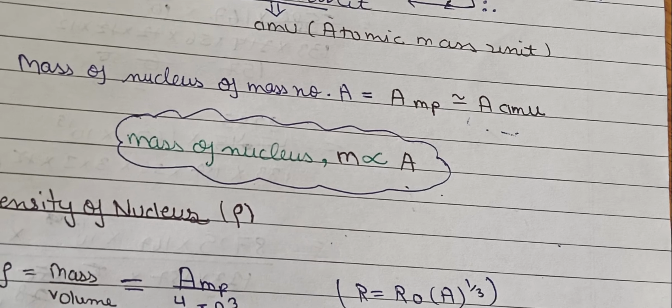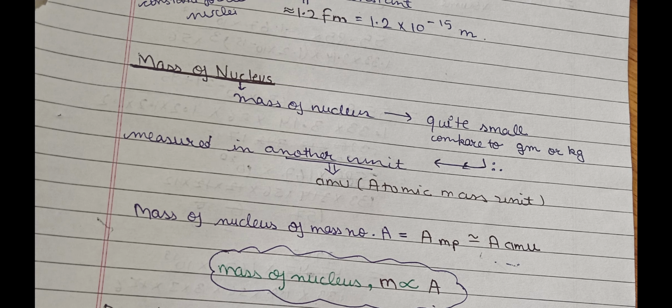So mass of nucleus is quite small, therefore it is not compared in gram or kg. Another unit is there for nucleus, that is atomic mass unit. It is very small, like we know that it is one atom of carbon 12 mass divided by 12, because an atom contains protons plus neutrons, 12. So mass of nucleus of mass number A is A mP or A amu, because amu is mP only.